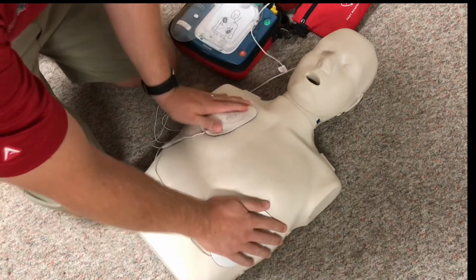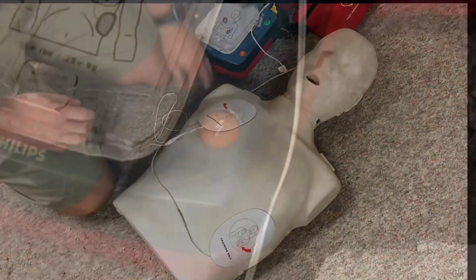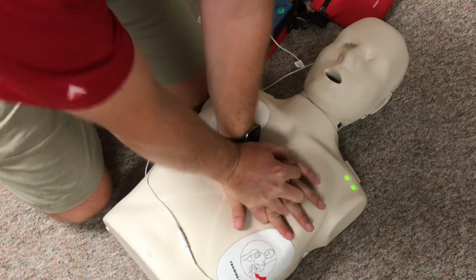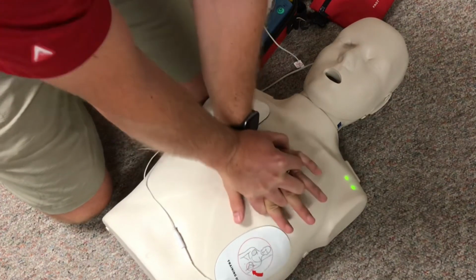Once analyzing, stay clear and do not touch the victim. When directed, press the shock button. Continue doing CPR and follow the AED's instructions until EMS arrives.